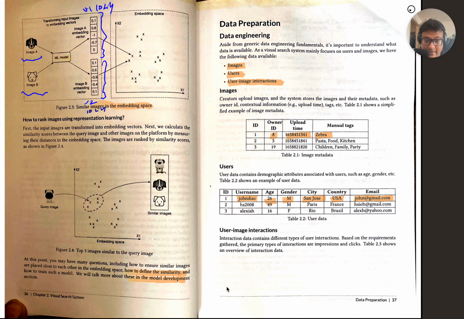What you will end up with is these two vectors in an embedding space. Let's say that these two images are close to each other. When you have a bunch of images, you can find these points in the embedding space which contain different types of images, and each of these points corresponds to a given image, right?